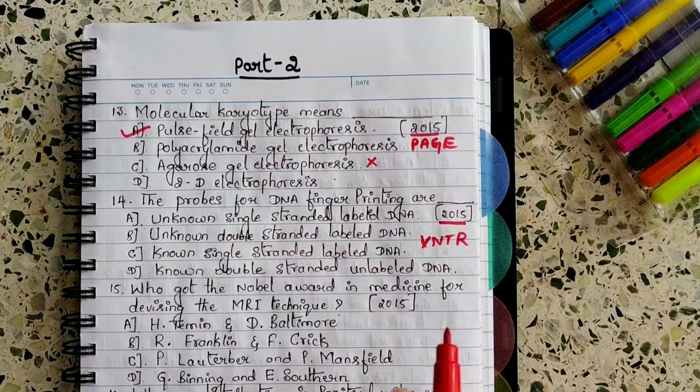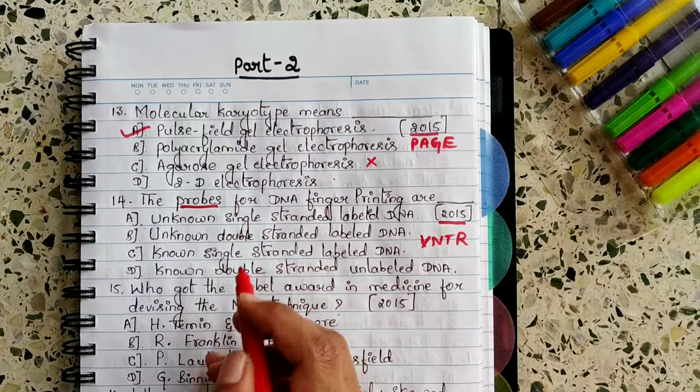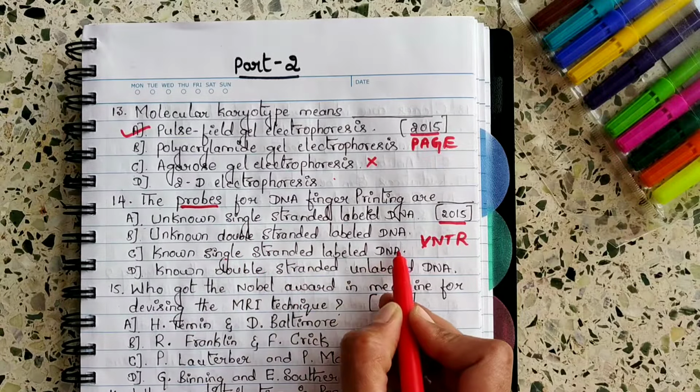While I was explaining, I said the probes, and here they are asking about the probes. That's why they are using the known single stranded labeled DNA. So that's why option C is the correct answer. Okay, now let us move on to the next question.